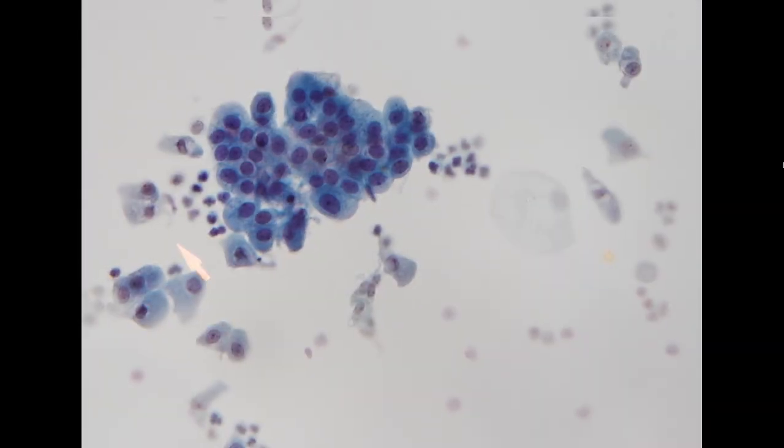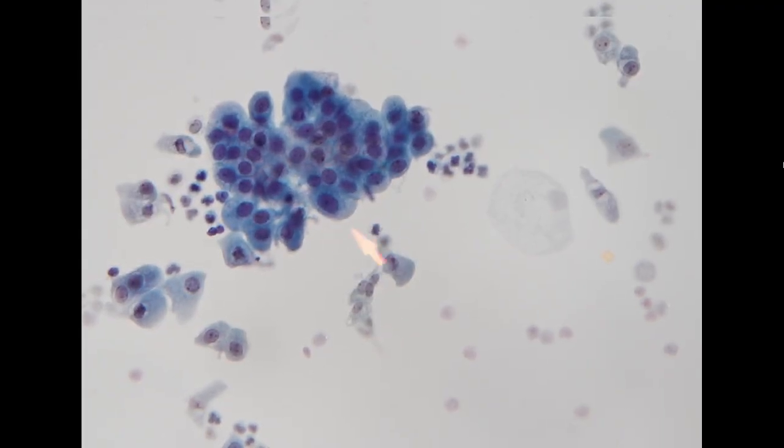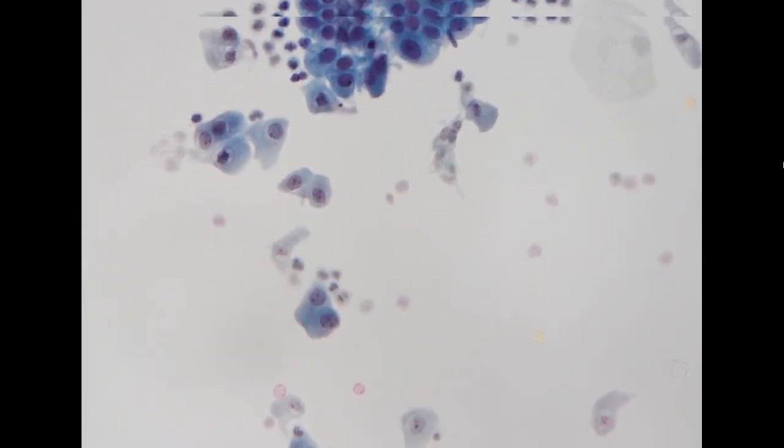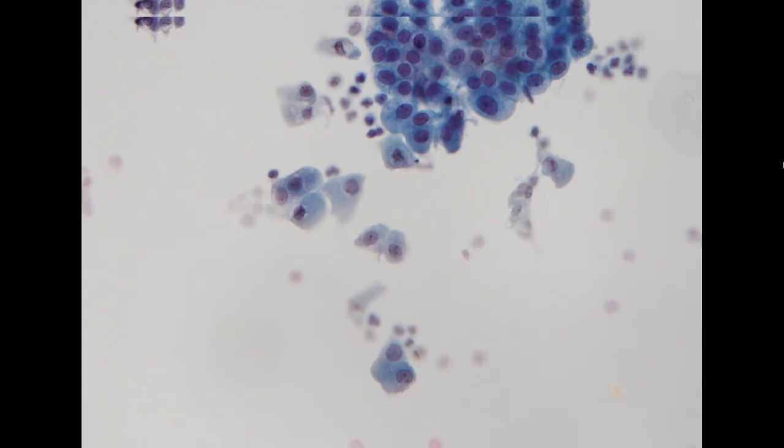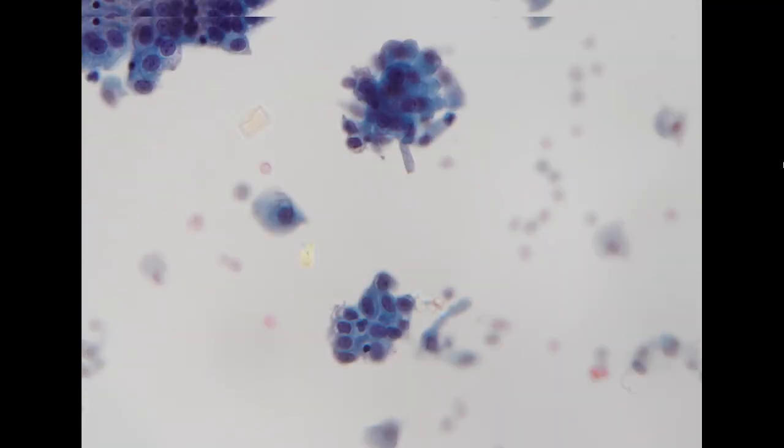If we take a look at the individual cells in these fragments, particularly the cells around the nest, you will see prominent, abundant cytoplasm with a very low NC ratio, and at the periphery there seems to be some umbrella type of morphology. So these clusters all look benign.